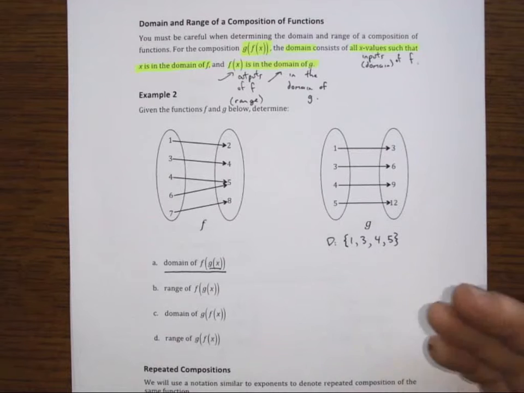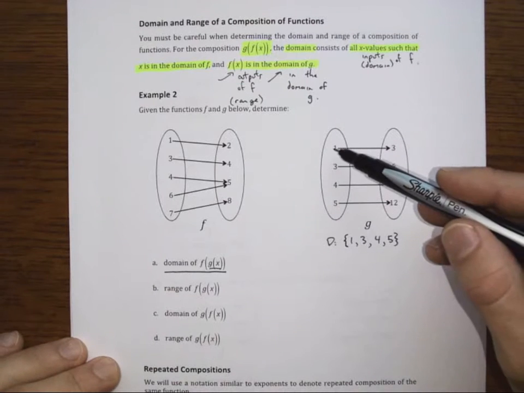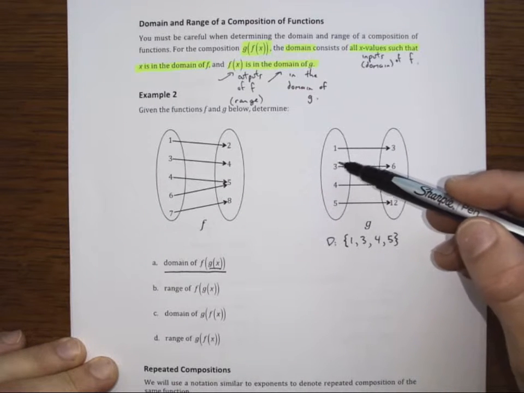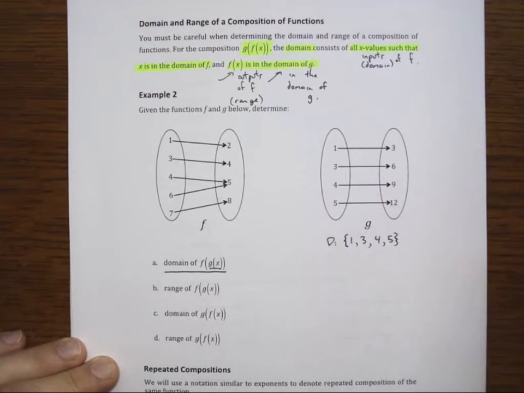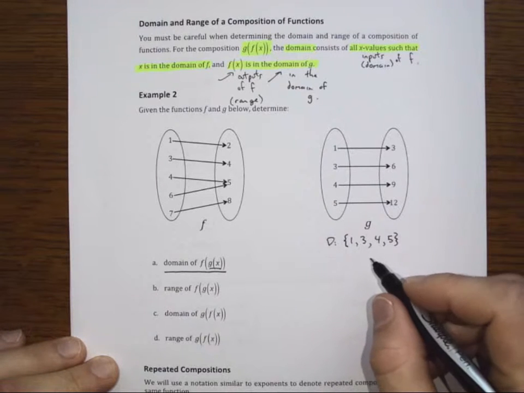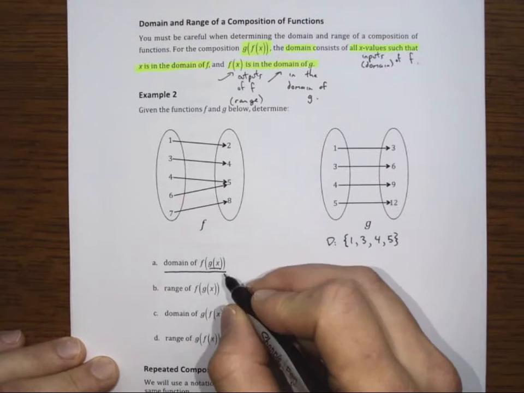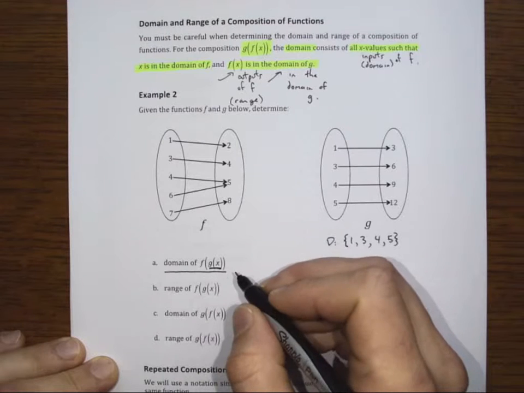And it's a discrete set of inputs. So I'm not going to list it as a range. I don't have the values between 1 and 3. I actually just have 1 or 3, or 5 or 4. Okay. So those are the possible inputs just of the function g.